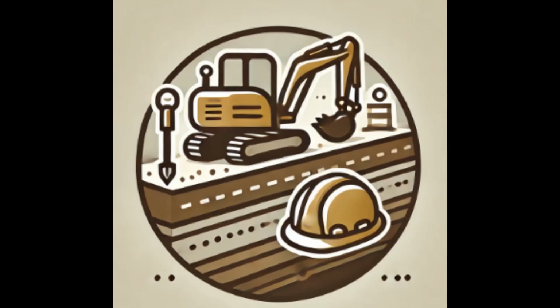So a multi-layered approach to keeping things from falling in. That's it. And these precautions are not just for the workers in the excavation, they're for anyone nearby, too. Right. So keeping everyone safe.